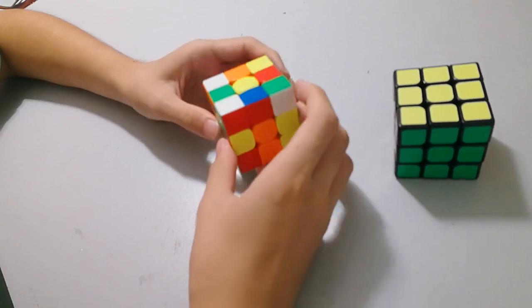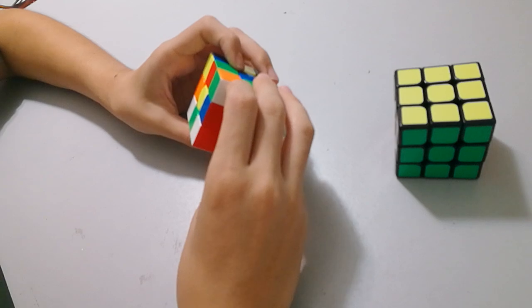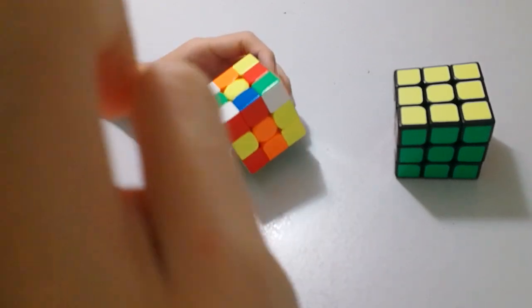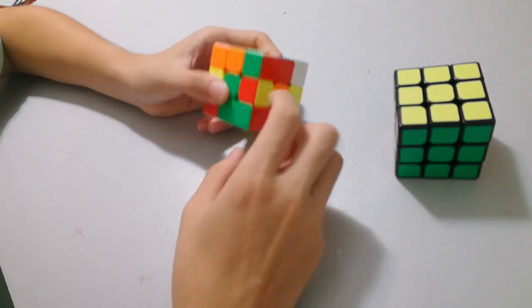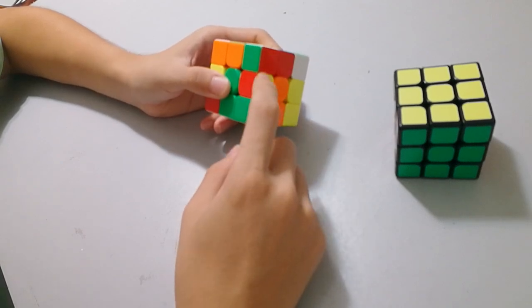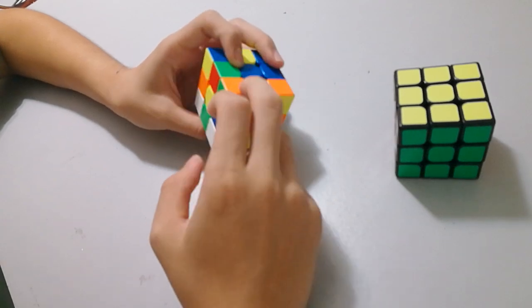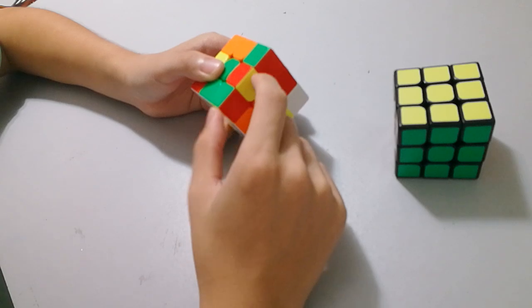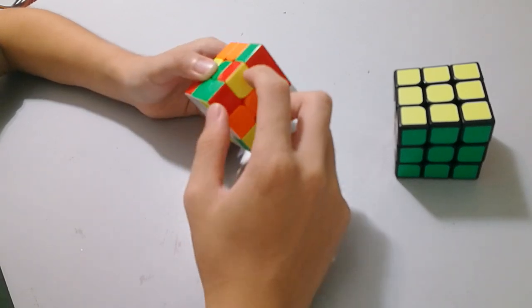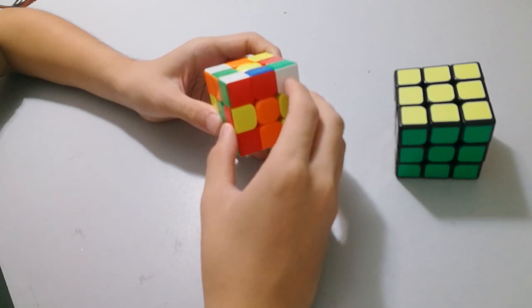In this case you can just hide the corner. You need to make sure the white sticker is at the side and this slot is empty. For example, I'm solving this white, orange, green pair into this front slot. These two pieces should go into this spot, so I need to make sure this white sticker is at the side.